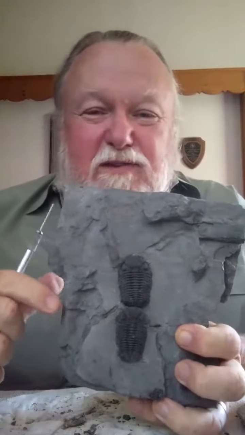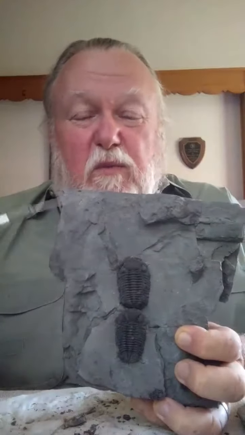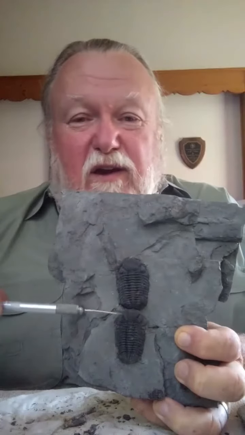Yay, these are really great presentations. This is one guy that I picked up at the Penn-Dixie Quarry in Hamburg a couple years ago. These guys are Eldredgeops trilobites, and they're really wonderful creatures. They're head to tail right here.